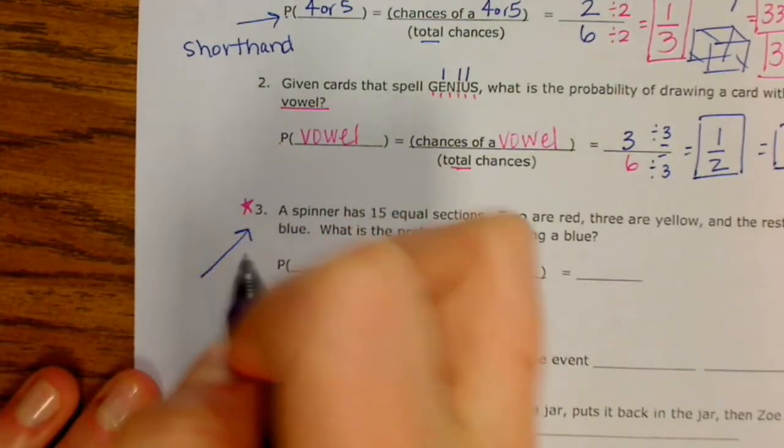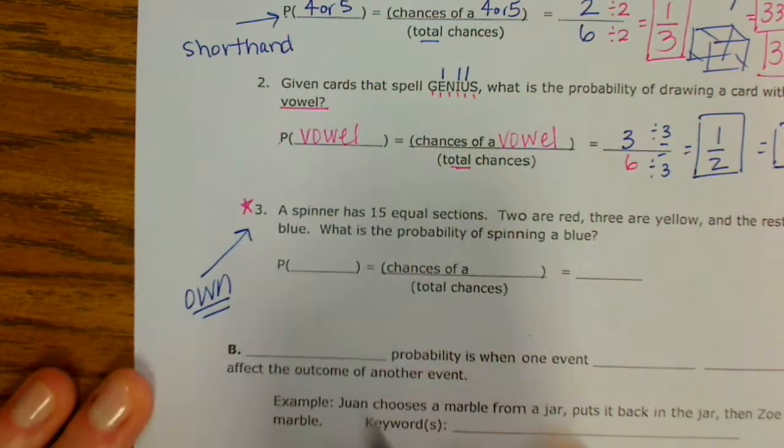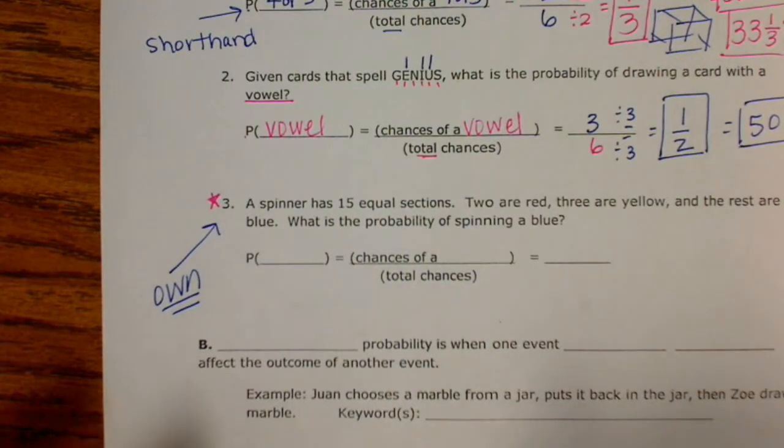All right, number 3 is for you to do on your own. So pause the video and finish that one and then replay.